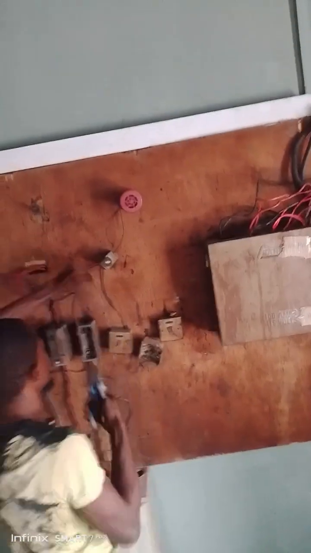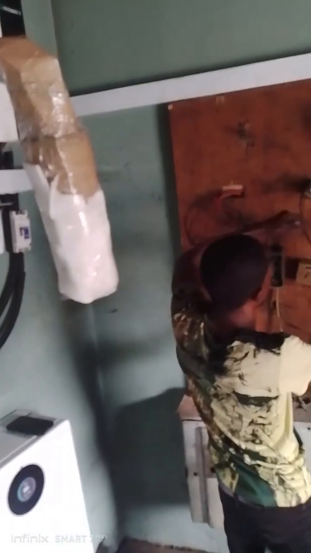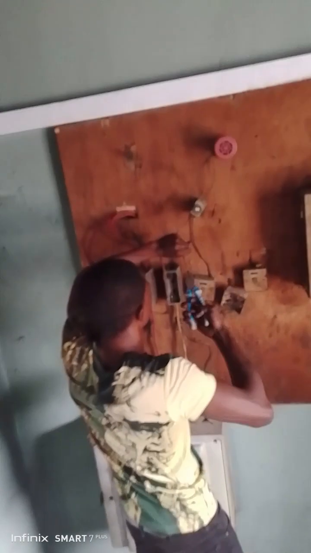Error 16 or error 15. I'm very optimistic that it's going to work fine. Since it's a 3-phase system, we were sending a single phase to go and power, to go and charge a 3-phase system. I think that is where the error is. Thank you very much.